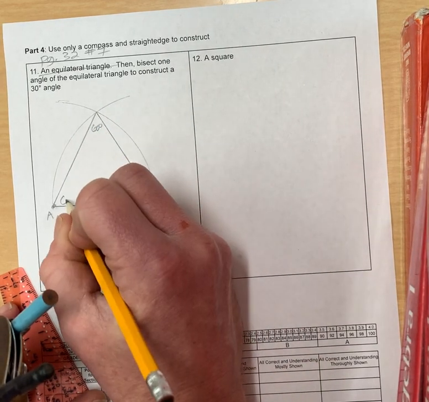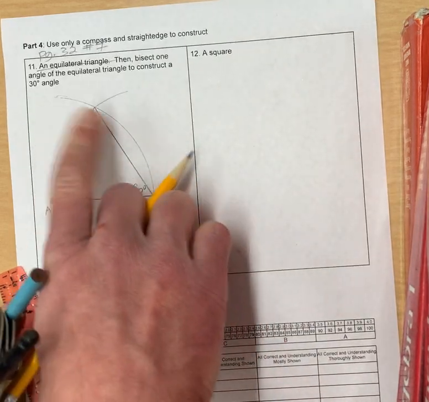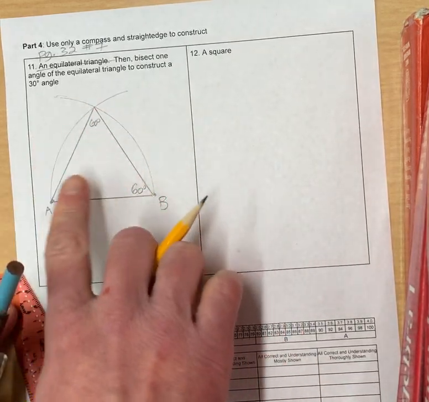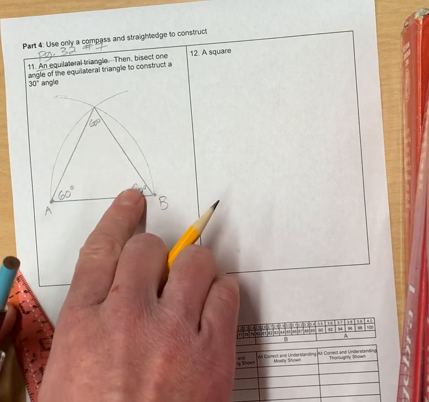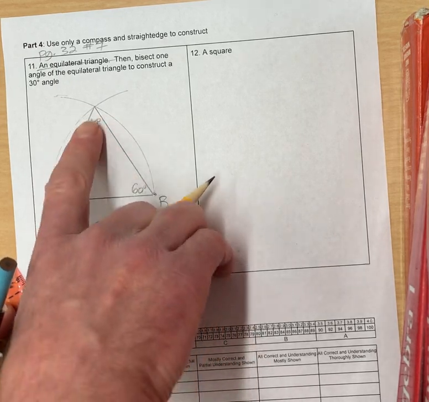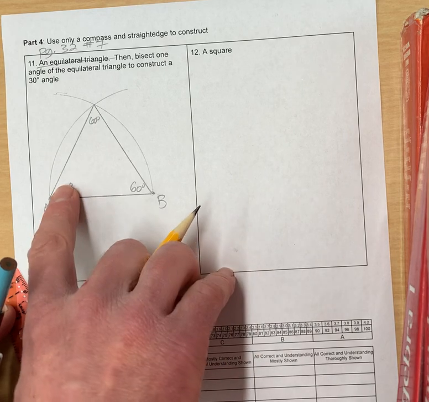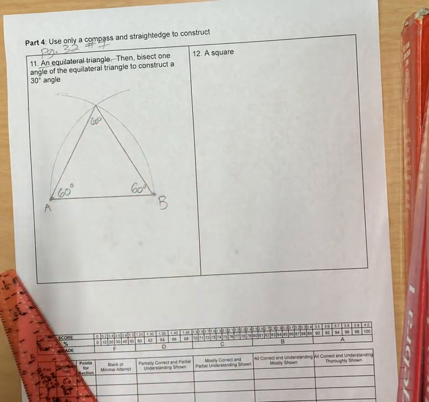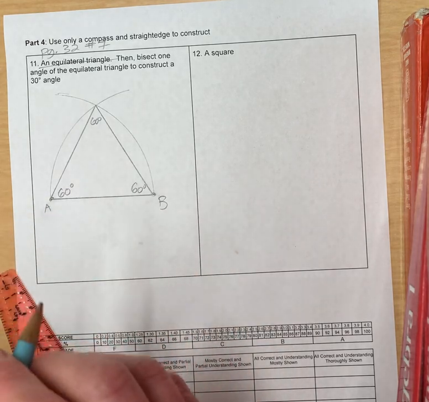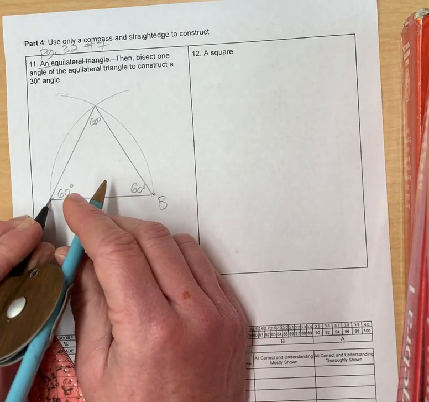That's come up a couple times in our discussions because any triangle has 180 degrees total, and in an equilateral triangle, all the angles are the same, right? It's a perfect kind of triangle where all 3 sides are the same, and it's equiangular because all 3 angles would also be the same. So 180 divided by 3 is 60. So now I just need to construct an angle bisector.